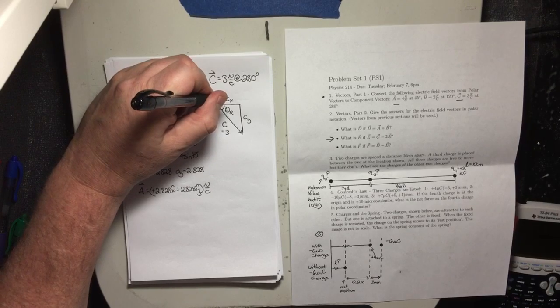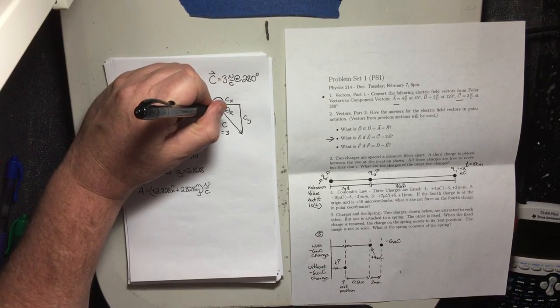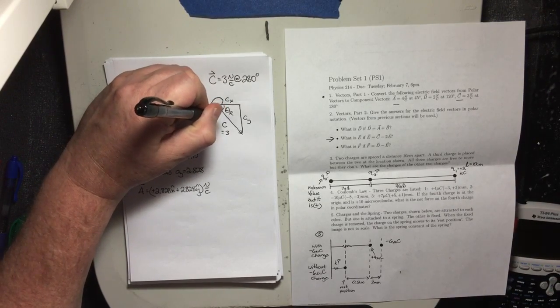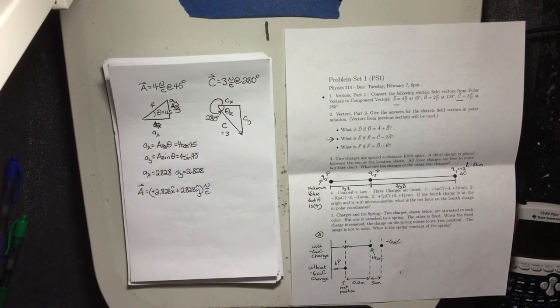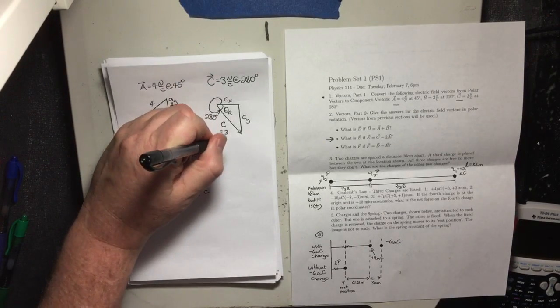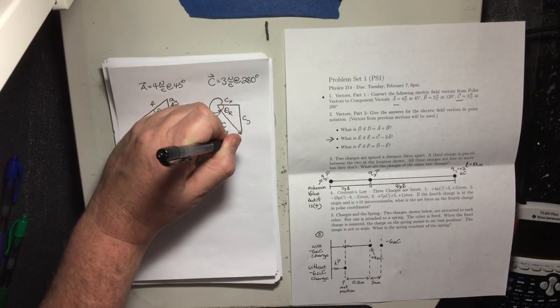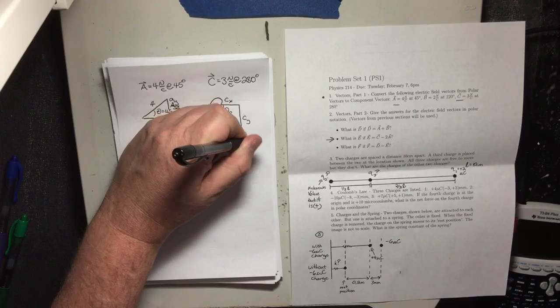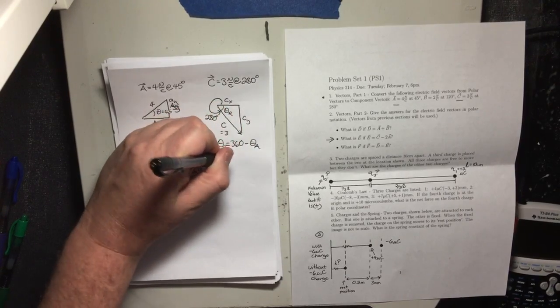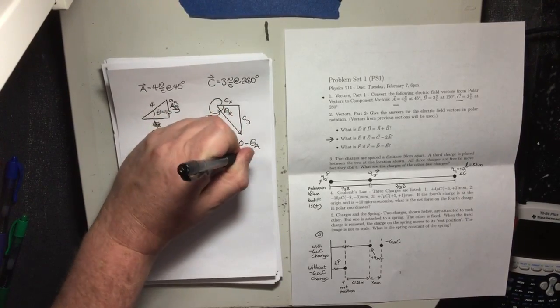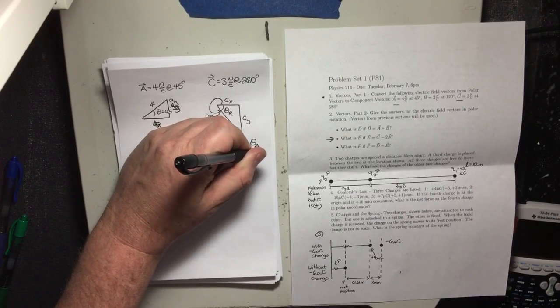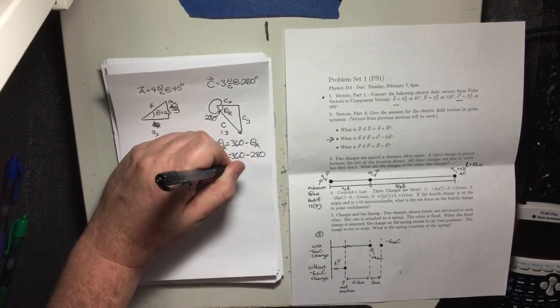And the 280 degrees is that. That is the absolute angle of C. So the reference angle for C is 360 minus 280, or 80 degrees.